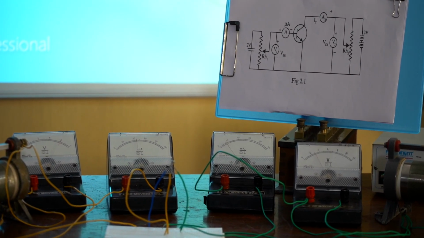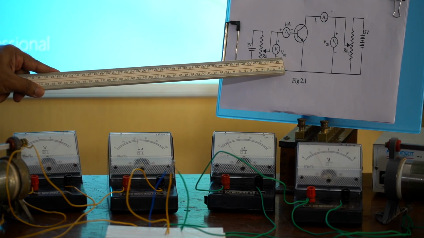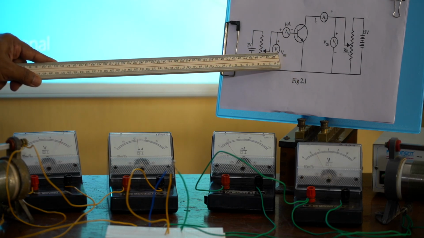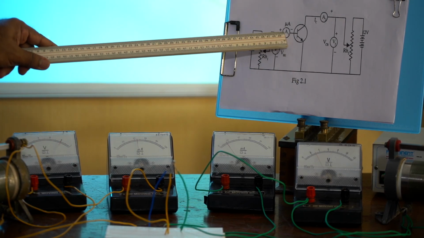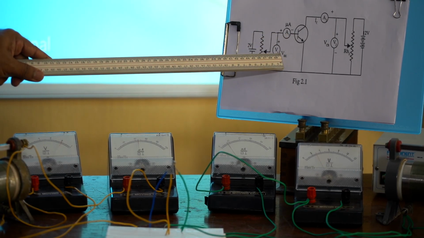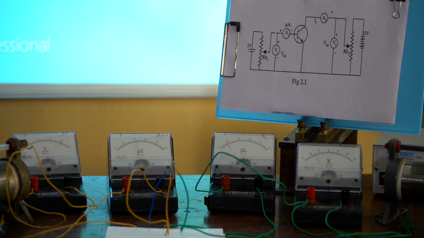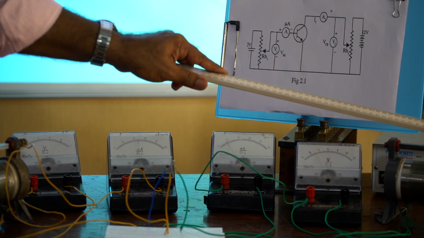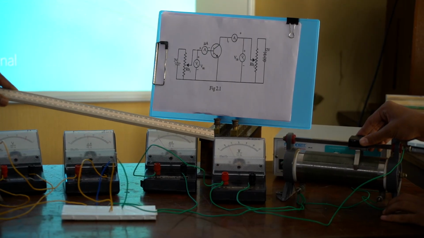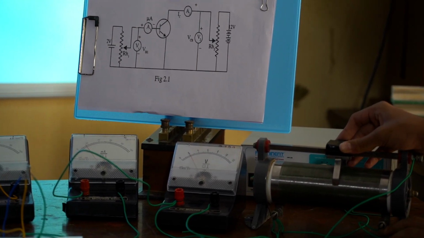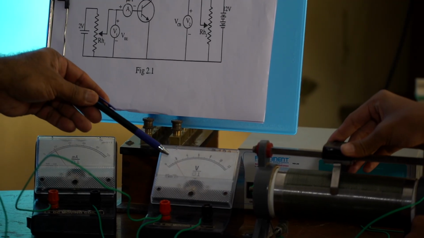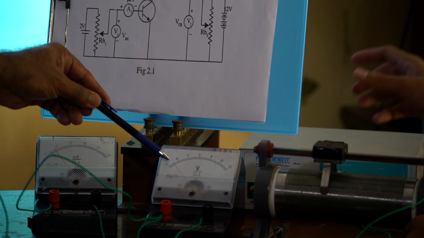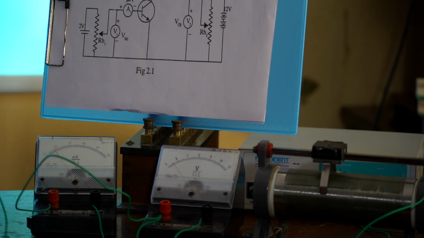Now first, to draw the input characteristics, we want to change the base emitter voltage VBE with the help of RH1, then find the value of the base current IB. So IB and VBE, keeping VCB constant. We keep VCB at a constant value, say 1 volt. By changing this rheostat we can change the value of VCB and fix it at 1 volt. That means at constant output, VCB is 1 volt.